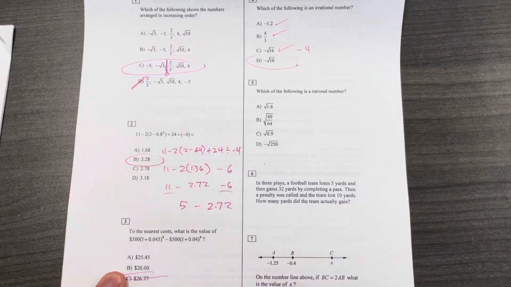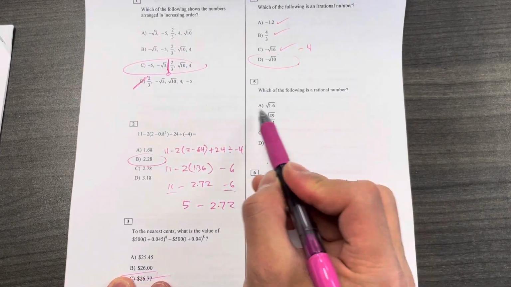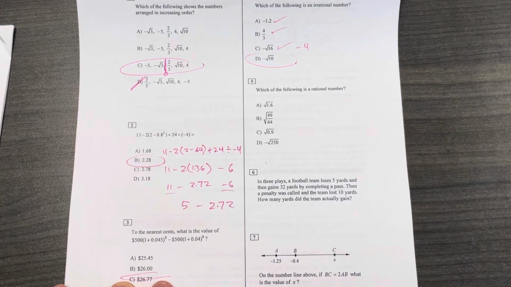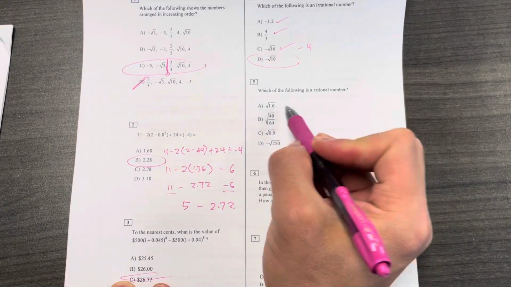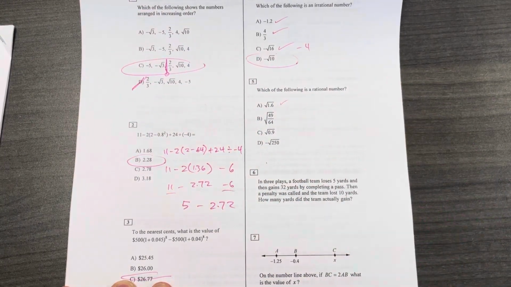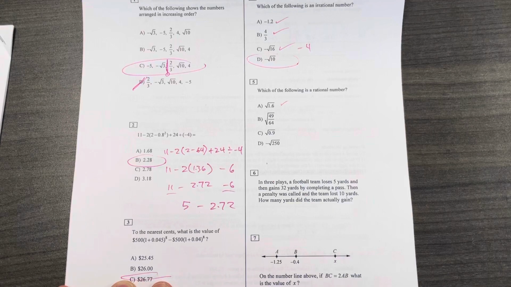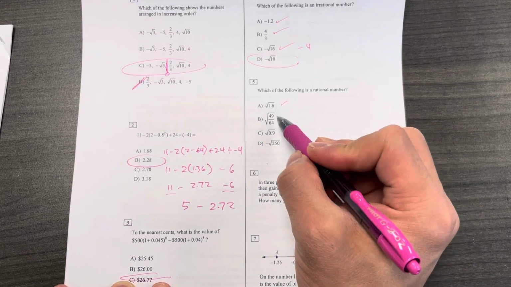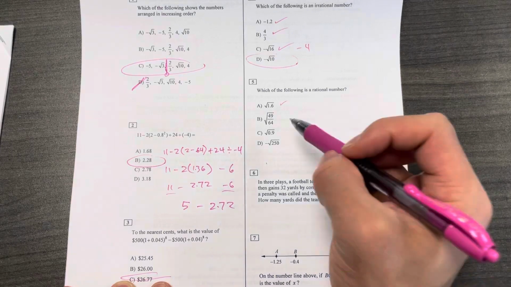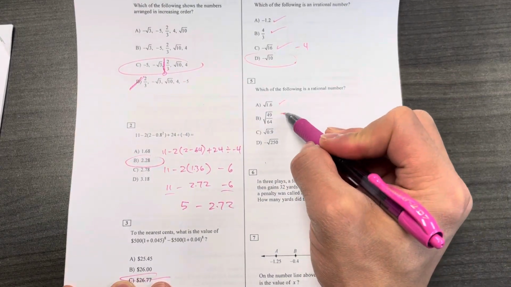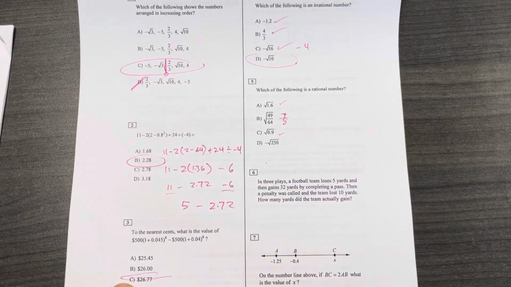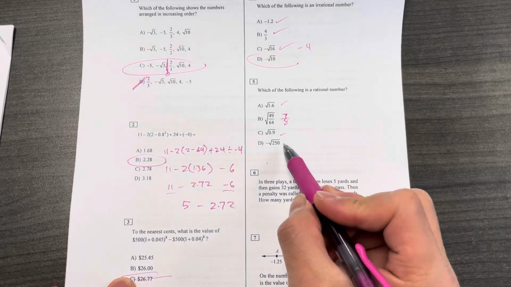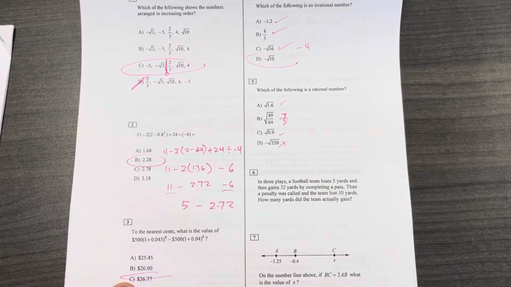Question 5, which of the following is a rational number? Once again, if you look at these numbers, familiarize yourself and see how they can look like perfect squares, right? 1.6 looks like 16, so it seems like it can simplify. 49 over 64, that is going to actually simplify into 7 over 8, okay? And then square root of 0.9, it seems like it can simplify off the top of your head. And then -250 definitely is not a perfect square, so you can't simplify.